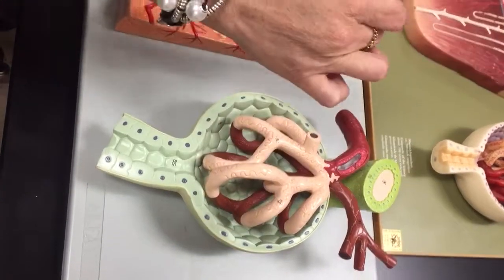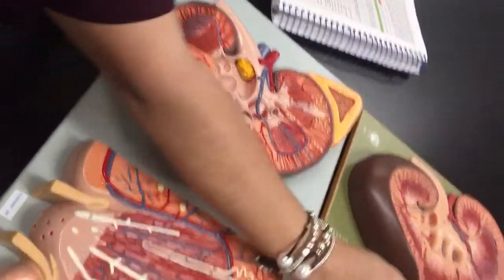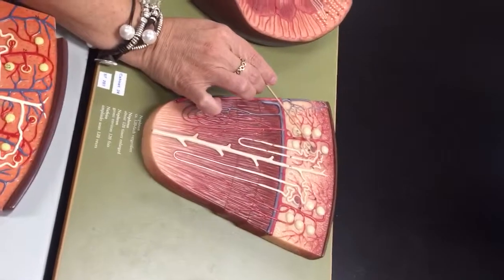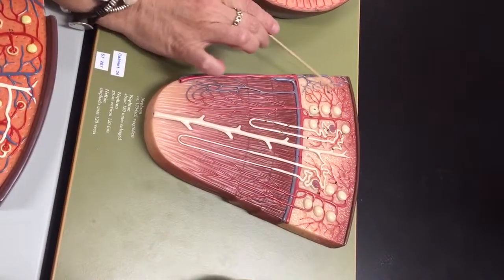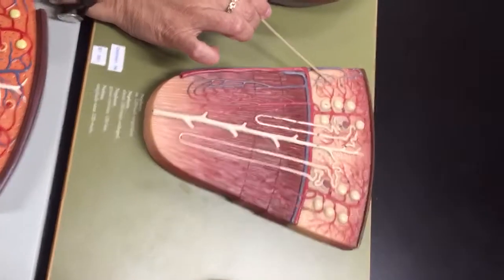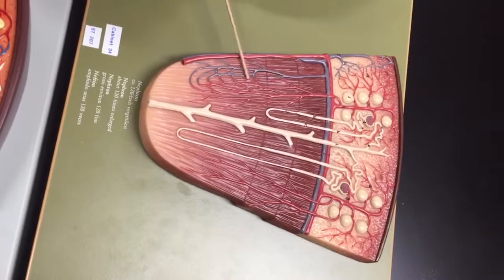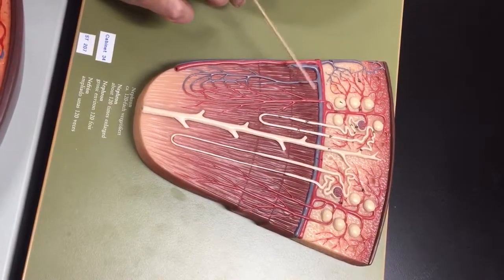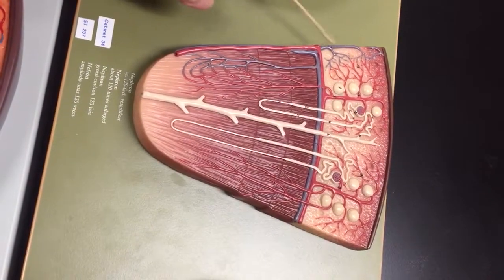Then it comes back, and it either capillarizes, it looks better on this one. So I have an afferent arteriole coming in, the glomerulus, and then it comes out with the efferent, and it can either form this capillary bed, which are the peritubular capillaries, or this capillary bed that is going to be the vasa recta.